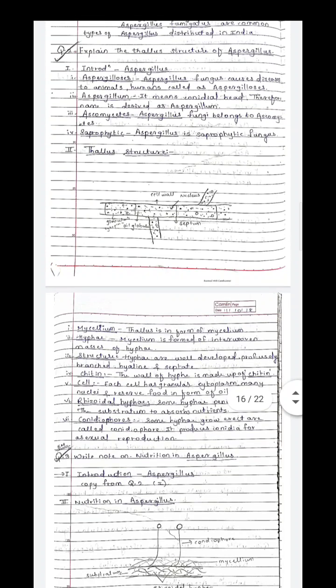Then in the thallus structure, the thallus is in the form of mycelium, and the mycelium is formed from hyphae. The hyphae are hyaline and septate, and the cell wall of this fungus is made up of chitin. The cells contain many nuclei, reserve food in the form of oil globules, and rhizoidal hyphae are present, and most important is the conidiophore.